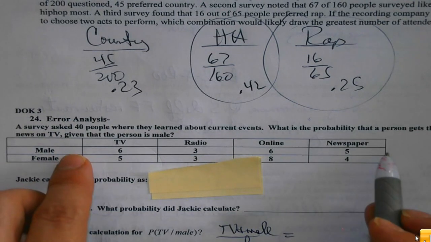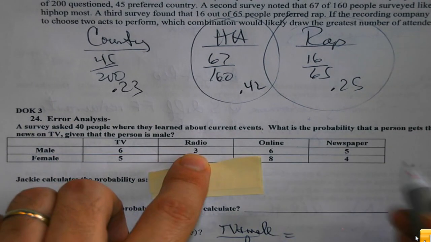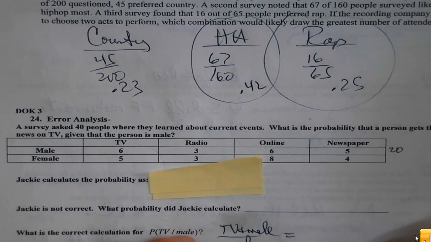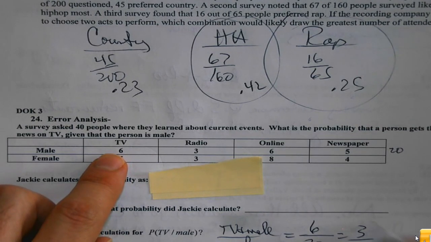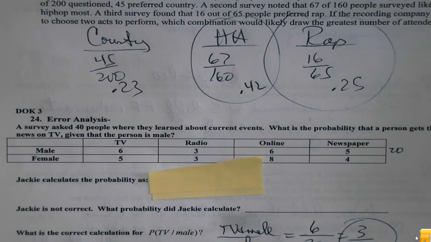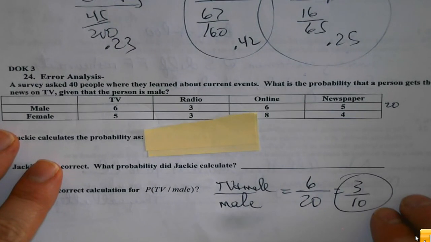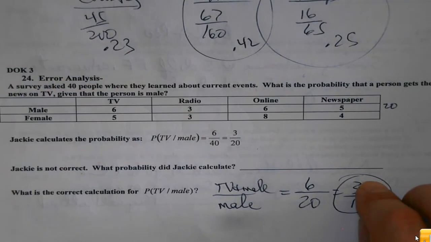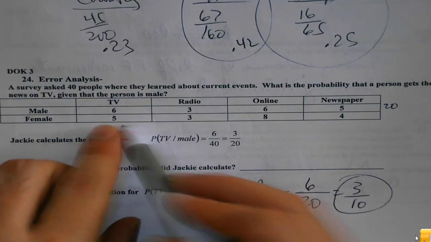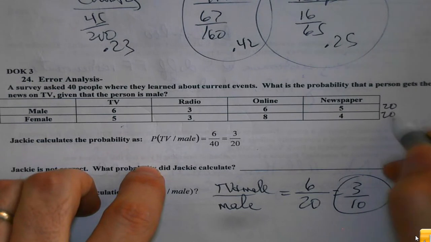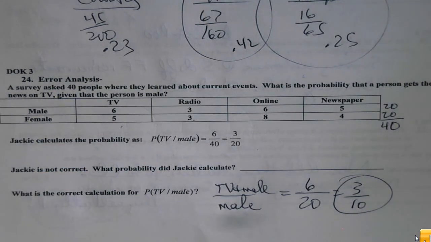Now this time I don't have a total, so I've got to add. So 9, this could be dangerous. So 20 males. TV and male is 6. So the right answer would be 3 out of 10, if I actually get that on the screen. There we go. So now I look. Jackie's got 6 over 40. 40? Where's Jackie getting 40 from? Well, let's see here. 8 and 12 is 20. Oh, there's where Jackie's getting 40 from.